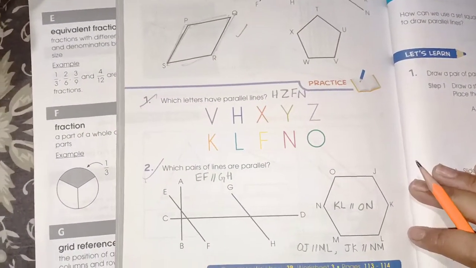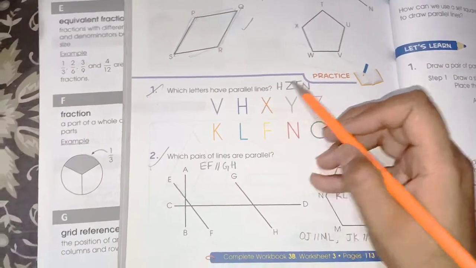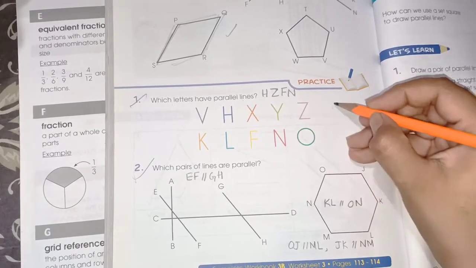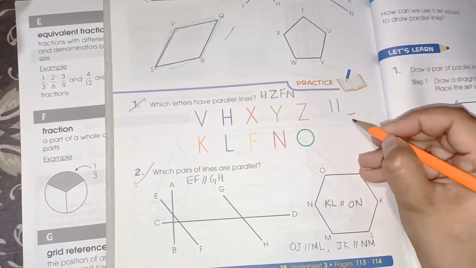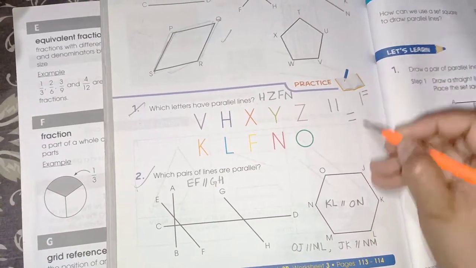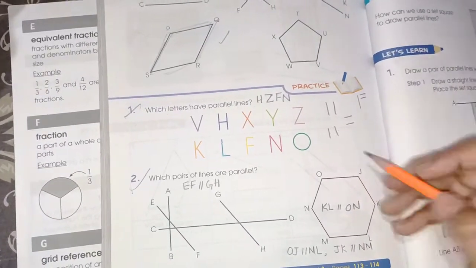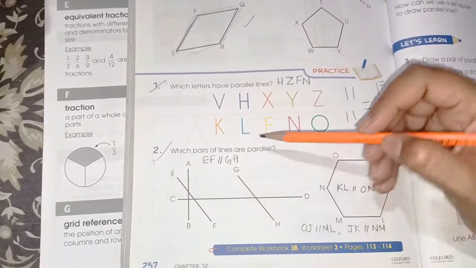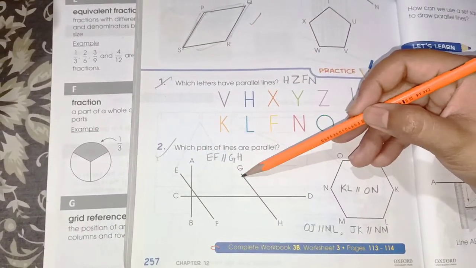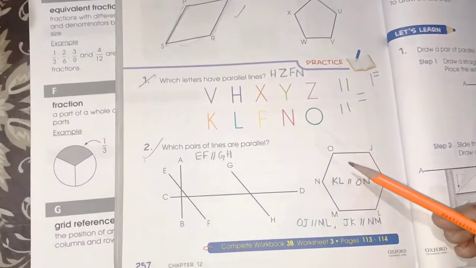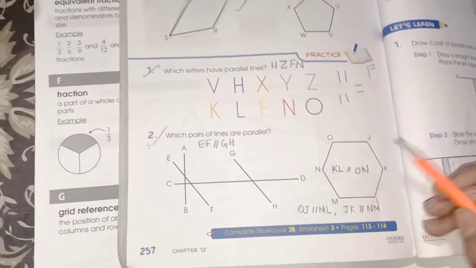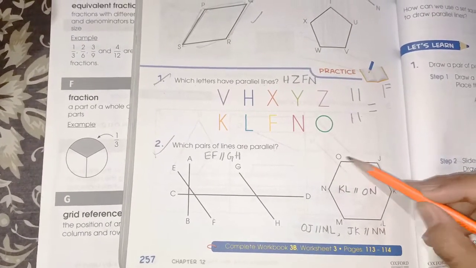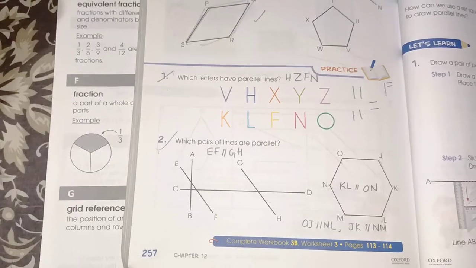Now here we have again a practice on the same page 257. Which letters have parallel lines? H, Z, F and N. H is like this, Z like this, F also has these two lines, N has these two lines. So these are parallel lines. Which pair of lines are parallel? EF is parallel to GH. And here all the opposite sides are parallel, like NO is parallel to KL, JK is parallel to NM, OJ is parallel to ML.